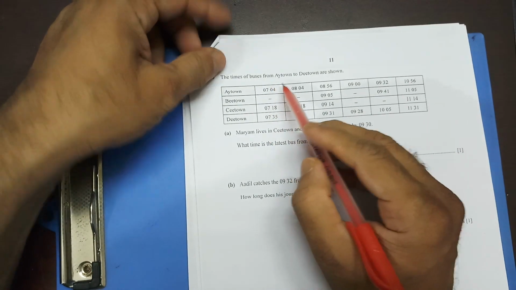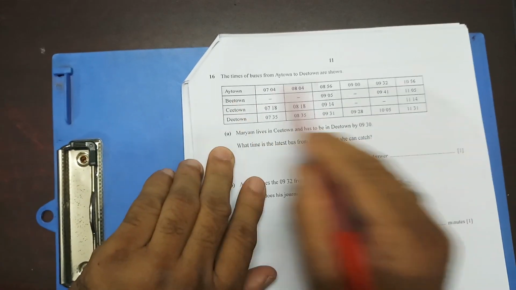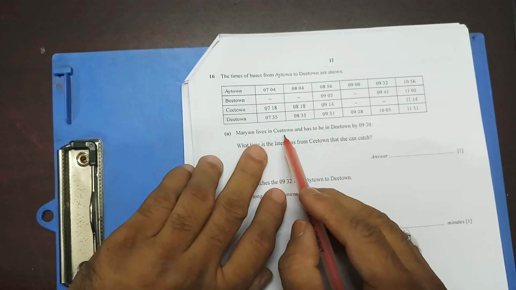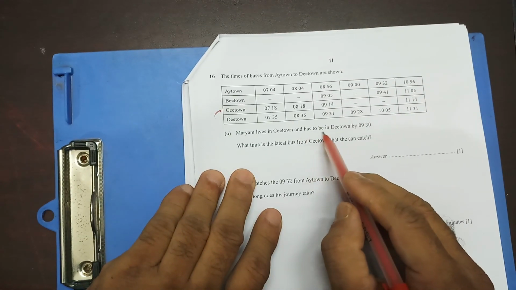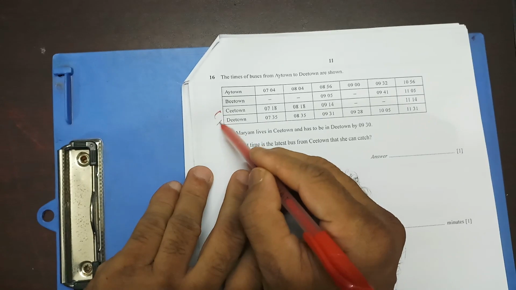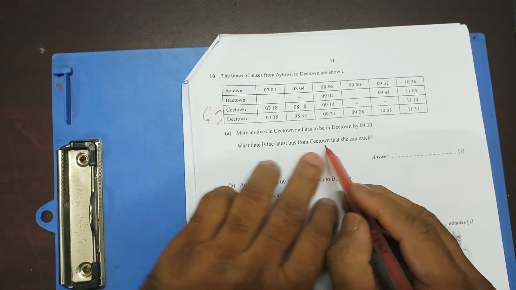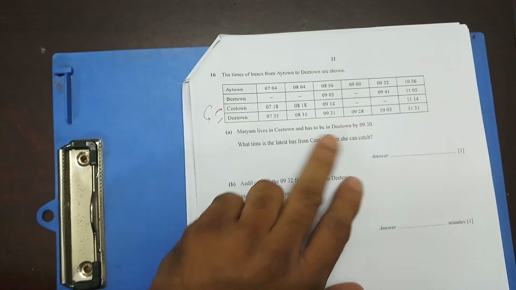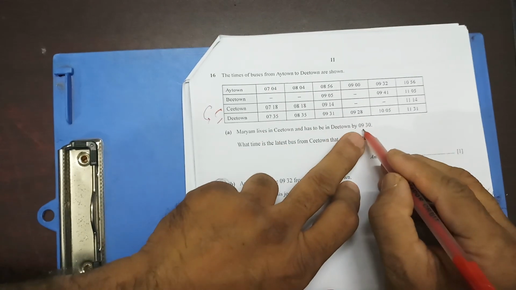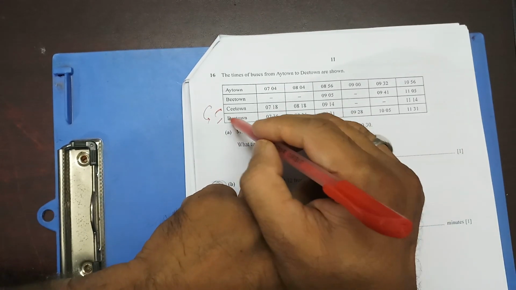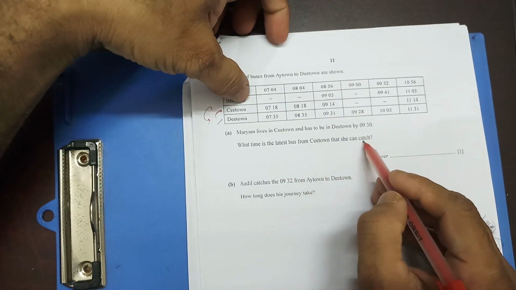The times of buses from I town to D town are shown. So there is this timetable. Miriam lives in Chi town and has to be in D town. From here, she needs to come over here. What time is the latest bus from Chi town that she can catch? Miriam has to be in D town at 9:30. So what is the latest bus from Chi town that she can reach?